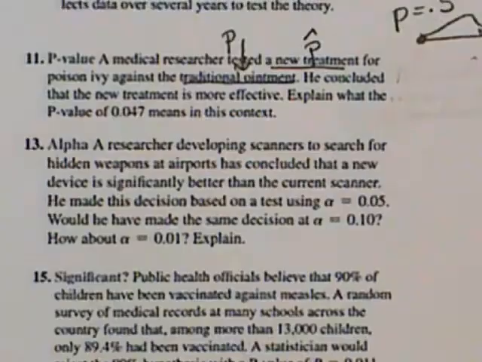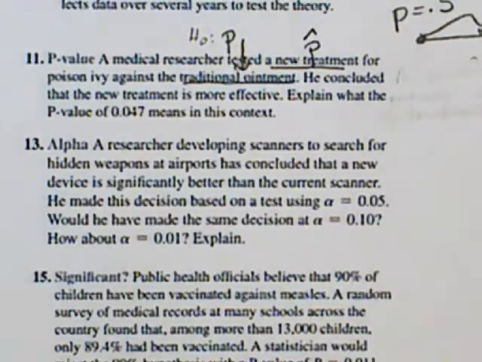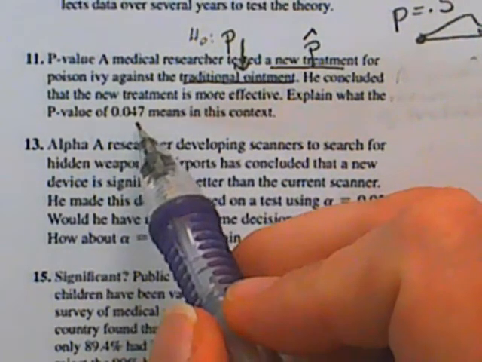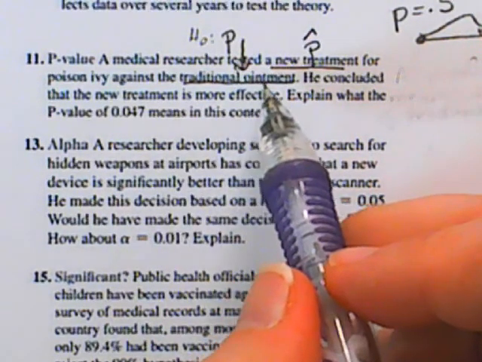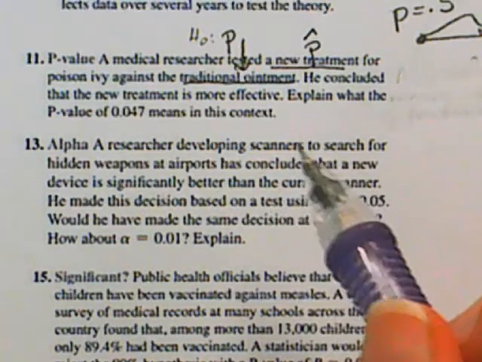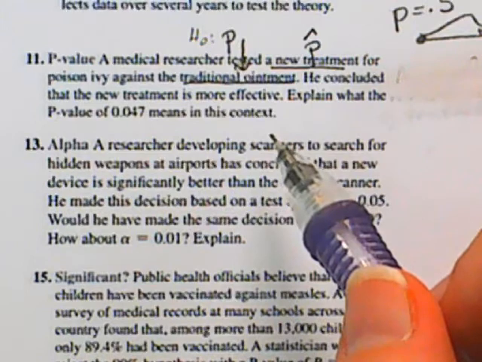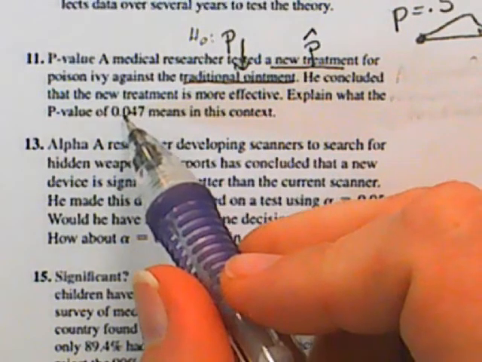So what I've done is I've showed you where your p and p-hat values are going to go. Here's your null hypothesis, the old treatment, and we're going to compare that to what we see in the new treatment. So a p-value of 0.047 means if the true proportion of persons who are relieved with the traditional ointment were, in this case, X, then the observed proportion of persons relieved by the new treatment would be seen 47 times out of 10, 100, 1,000.